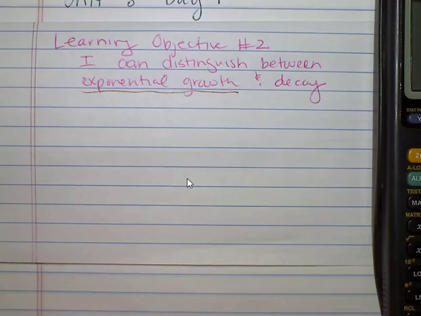Those types of examples are things that grow really rapidly. How many of you, unfortunately, and hopefully this has not been a close family member of yours, have heard of people who were diagnosed with cancer and within like 6 months, unfortunately, passed away, right? It grows really, really rapidly. That's an example of exponential growth.